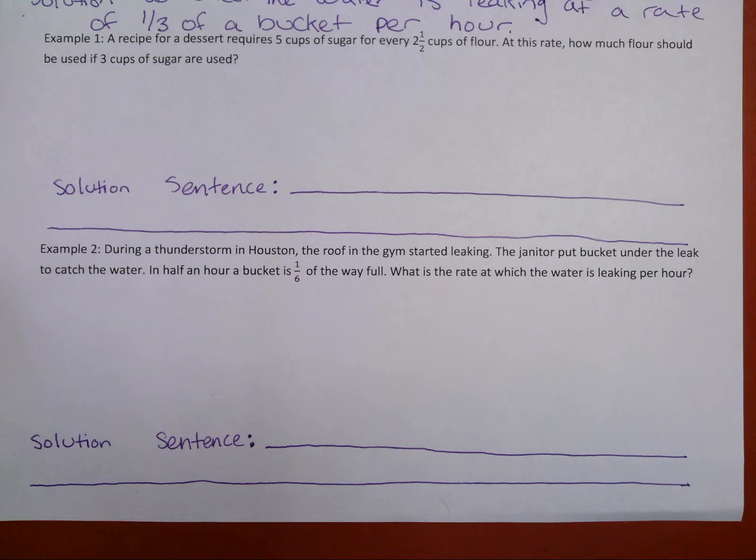Hey Kipsters, we are going to be doing 2 example problems. These word problems are rate problems. So looking at the first one, I'm going to read it and I want you to underline the important information.